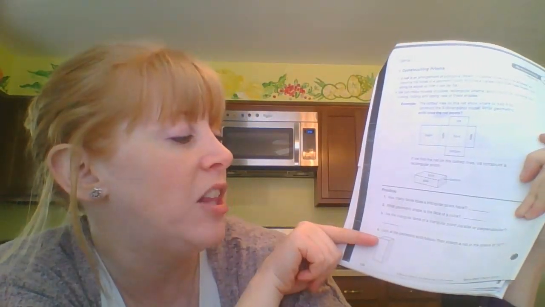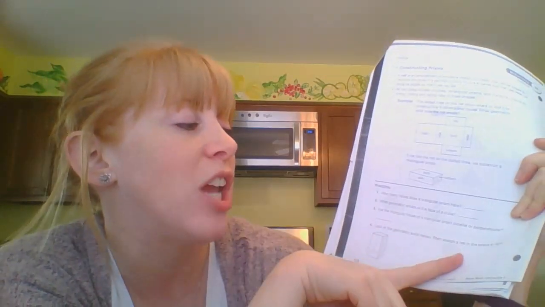And then they say, look at the geometric solid below, sketch a net in the space at the right. And just like the pyramid worksheet, you can either do this entire worksheet by hand and then upload a PDF of your worksheet to the Google assignment. Or if you want to do the Google assignment electronically and answer 1, 2, and 3 in the boxes, you can just attach a net that you drew on another piece of paper to your assignment.